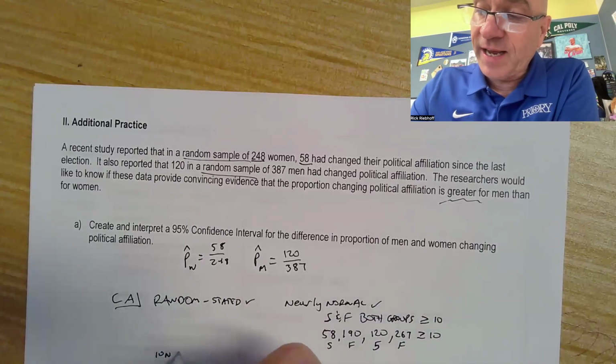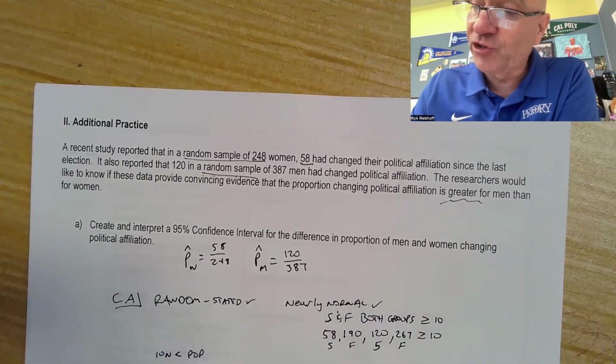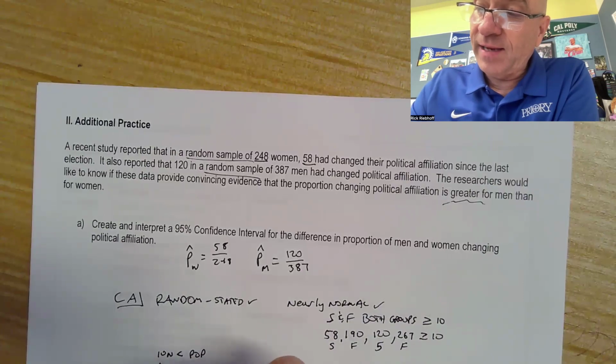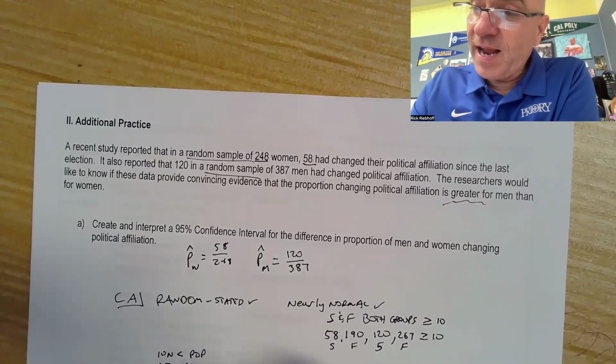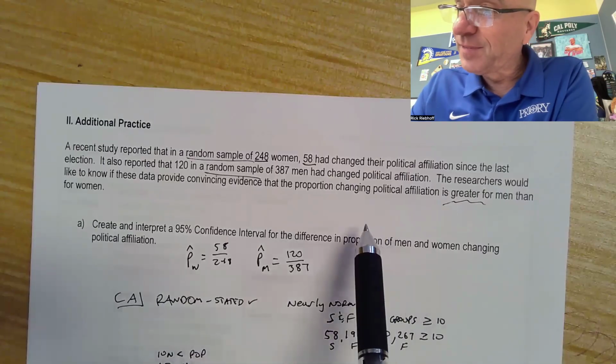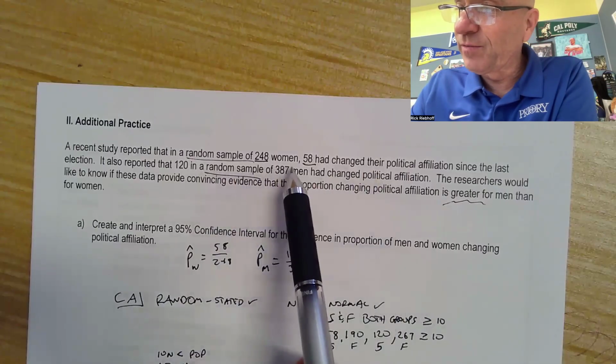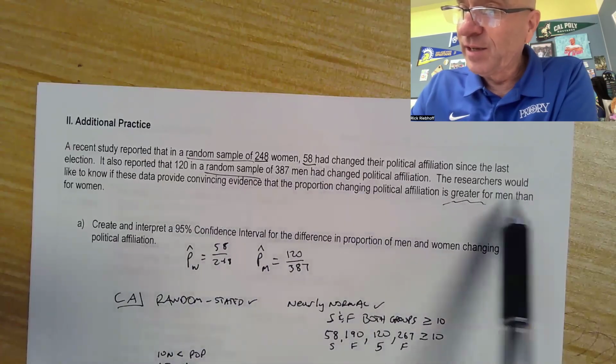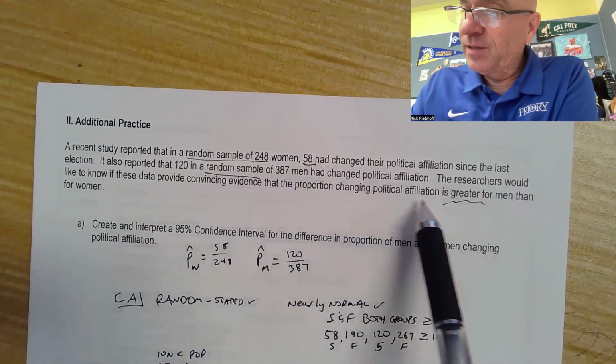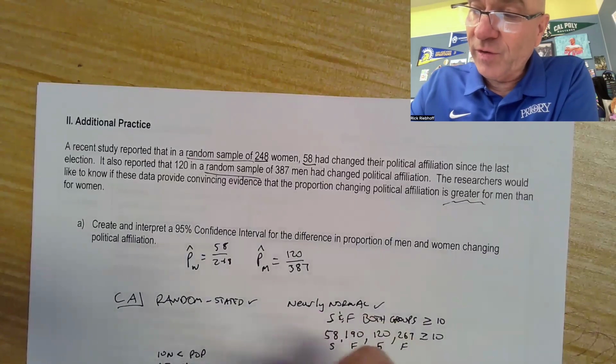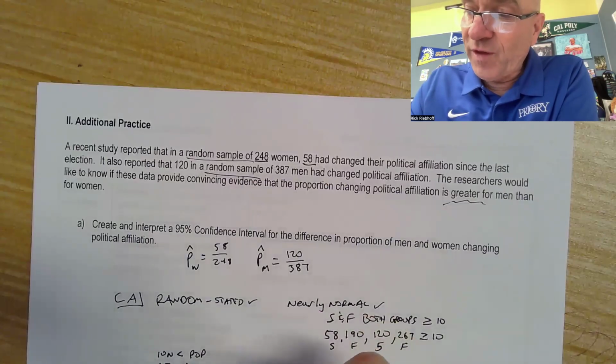10% rule, so 10n less than or equal to the population. I know that there are at least 2,480. Is this just voters, women voters, potentially? I guess so. 2,480 female voters, women voters, and at least 3,870 male voters.